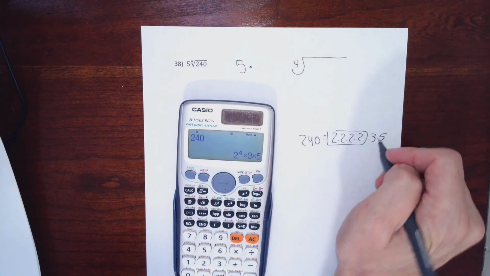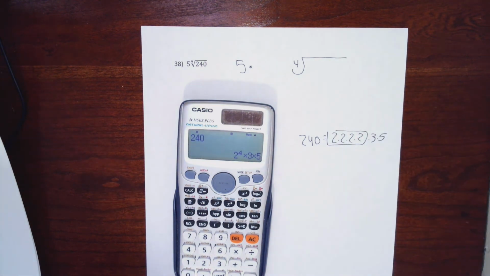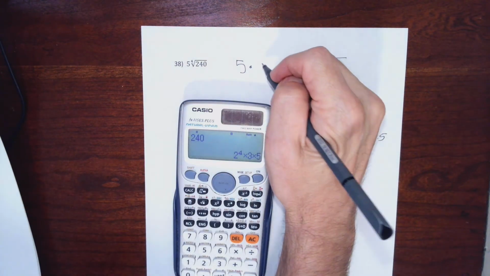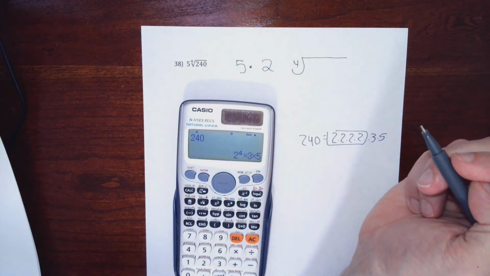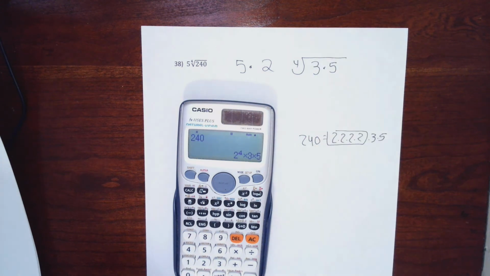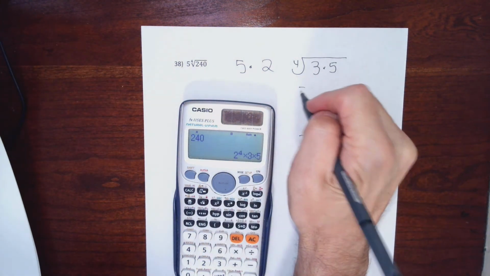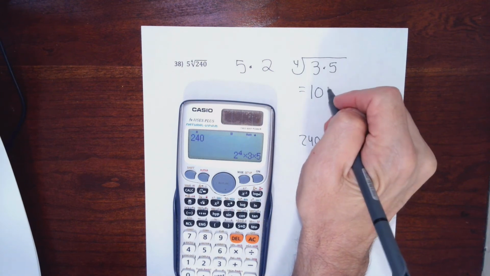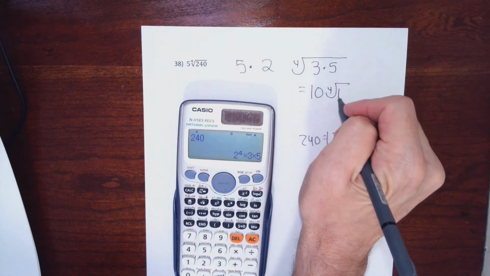Anything that's less than a 4 of a kind is going to go under and get multiplied. So my prime factoring had 4 2's, so I get a 2 out front, and then a 3 and a 5 that weren't a 4 of a kind, they get put under, and they'll get multiplied. For an answer to 38, I'm going to get 10 times the 4th root of 15.